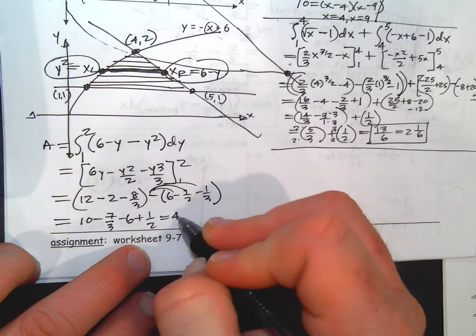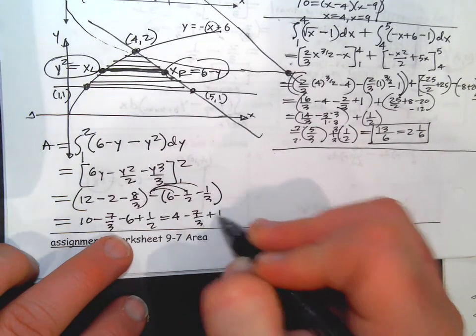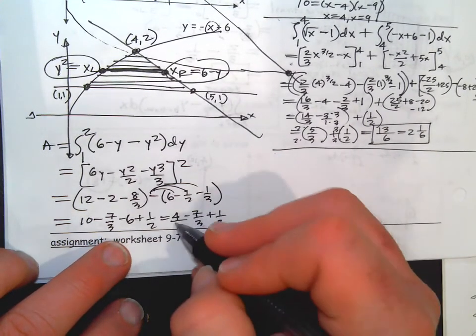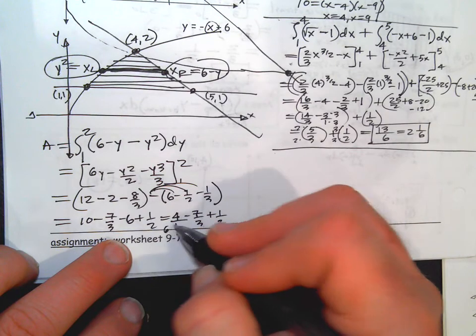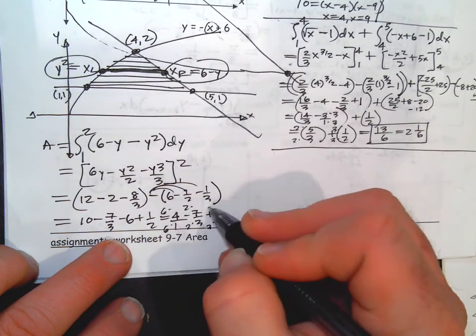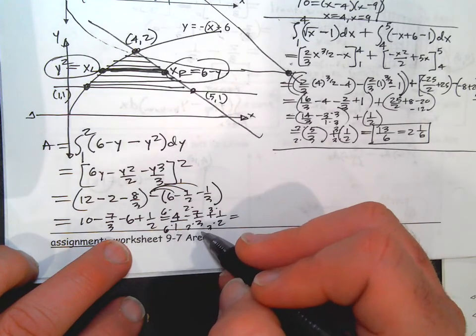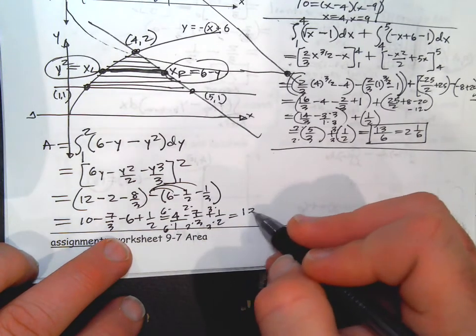So it's going to be 4 minus 7 thirds. Now I'm just trying to get through these numbers here. Least common denominator, 6. So it's going to be 24 minus 14 is 10, plus 3 is 13 over 6.